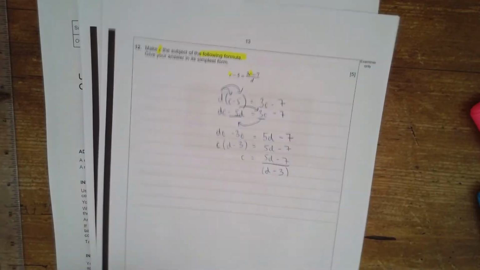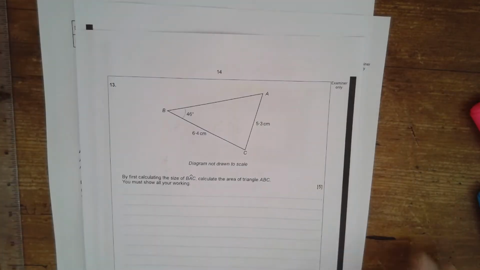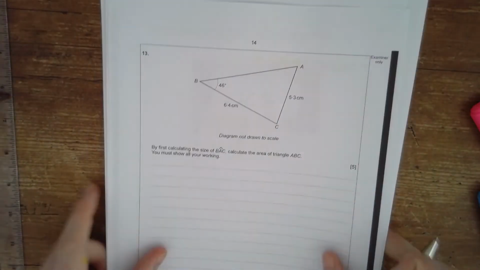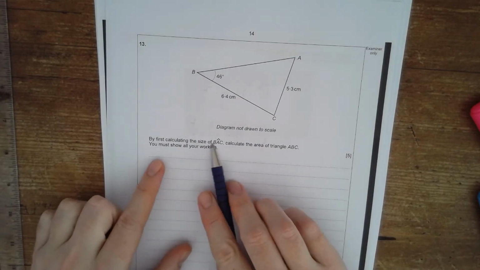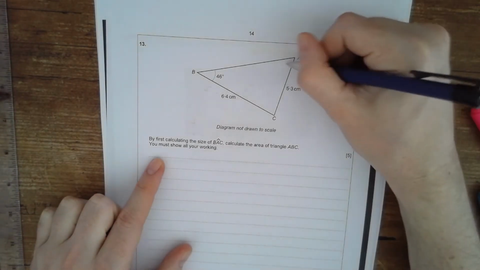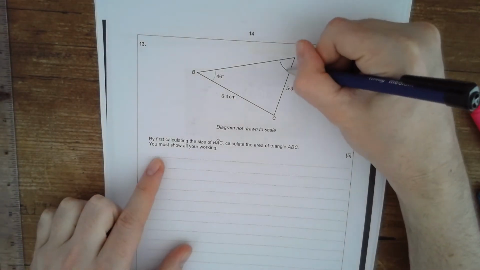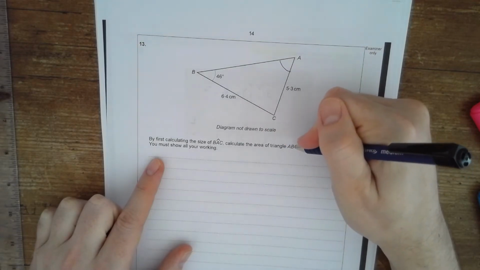Okay? On to the other side, it says, question 13, first by calculating the size of BAC, so I need to go and work out this angle here, calculate the area of triangle ABC.